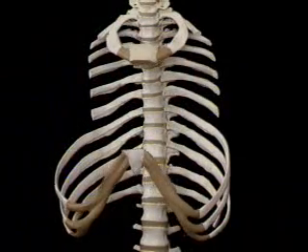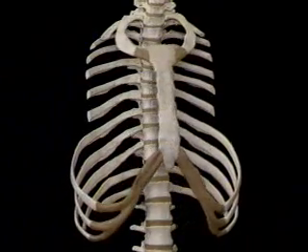In reality, it's divided into 2 separate cavities by a partition, the mediastinum, which extends from the vertebral bodies behind to the sternum in front. The heart, the great blood vessels, the esophagus, and the trachea are contained within the thickness of the mediastinum. To see the mediastinum, we'll put the sternum back in place.